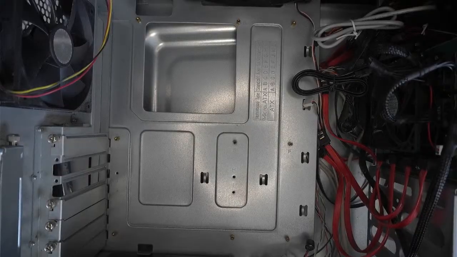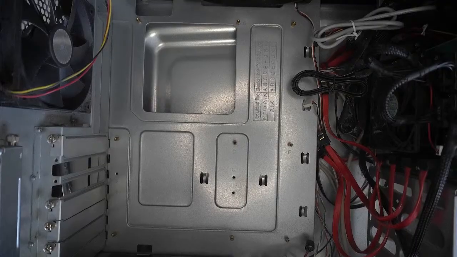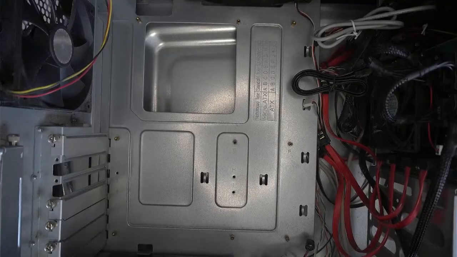Nope, wrong size. Wrong thread. Wrong size and thread. And wrong thread. Oh, that's too bad.